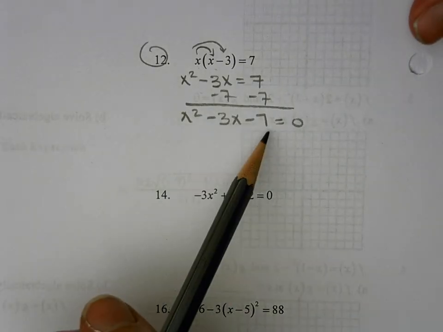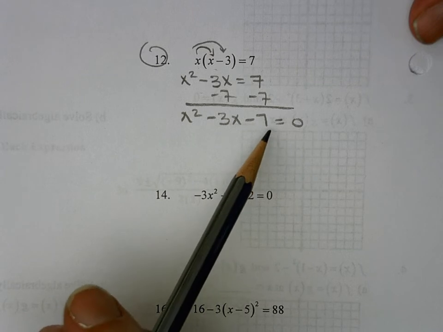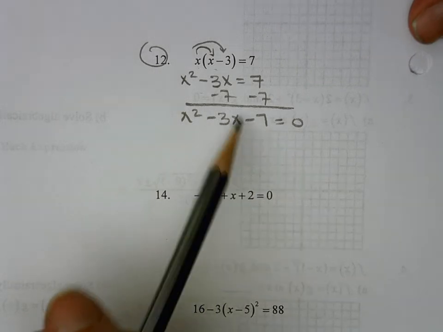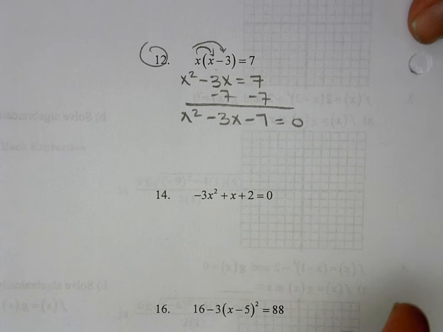And so once I get to here, I always want to try to factor it. So if I look at my factors of 7, they are just 1 and 7, and there's no way 1 and 7 will work to give me a 3. So I should always try to factor, and then if I can't factor, I have to use the quadratic formula.